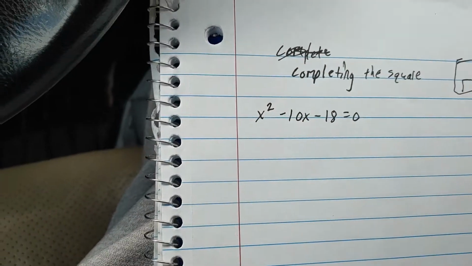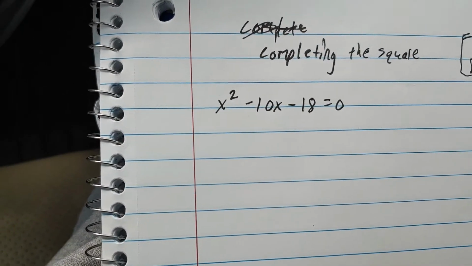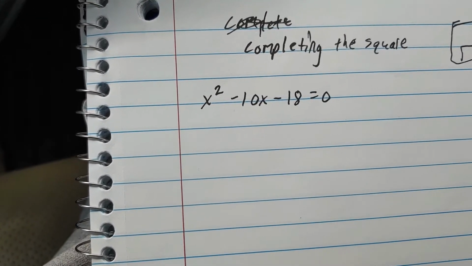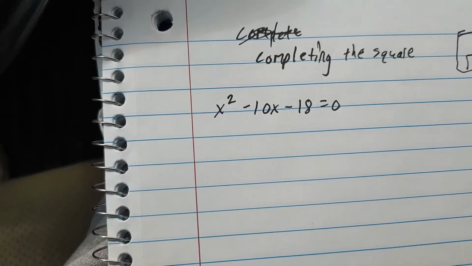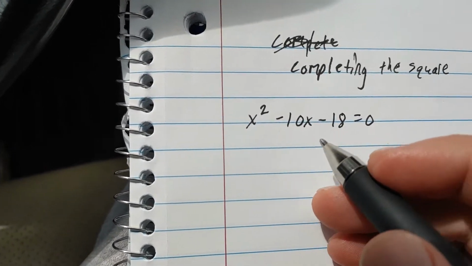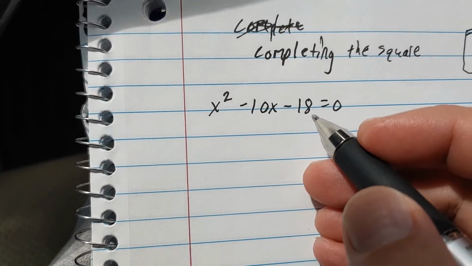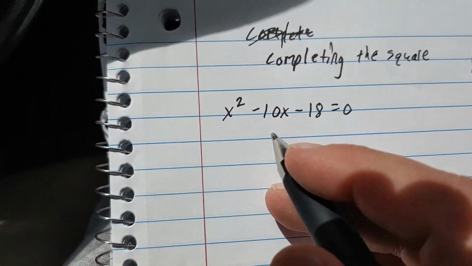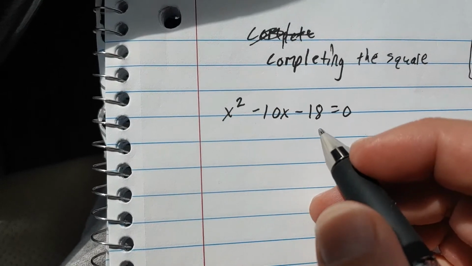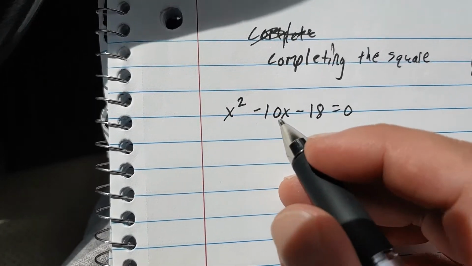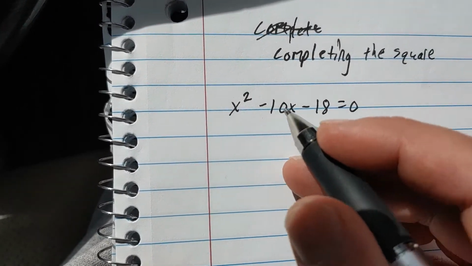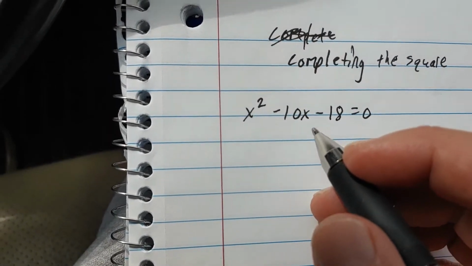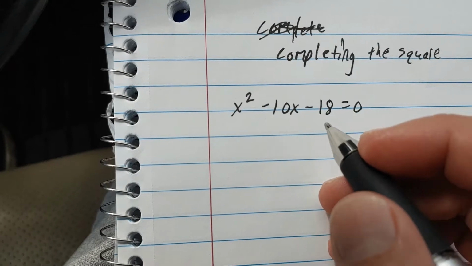So anyway, you look at this problem, and this is one of those where you can say, let's factor. What times what equals 18, and those same two numbers add up to 10? Let's see, 1 and 18, no. 2 and 9, 11, no. 3 and 6, no. So you're like, what do I do? How do I do this?